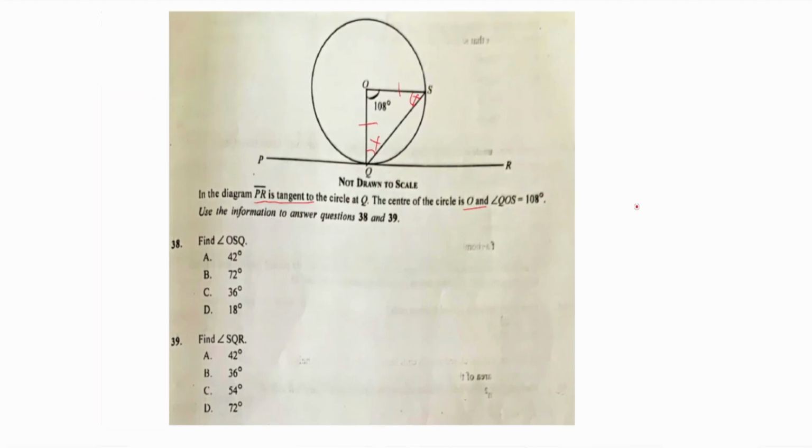I didn't read question 38, so we should find angle OSQ, which is this angle here. Let me make it X. And we said that they are equal, so that means that here will also be X, right? Good. Let me write everything I've said so far.